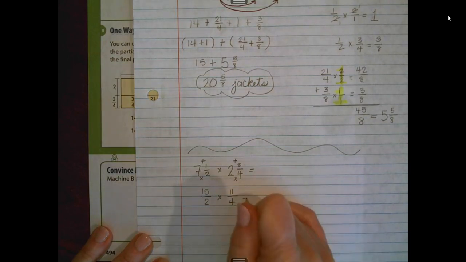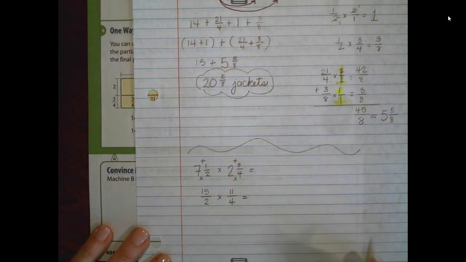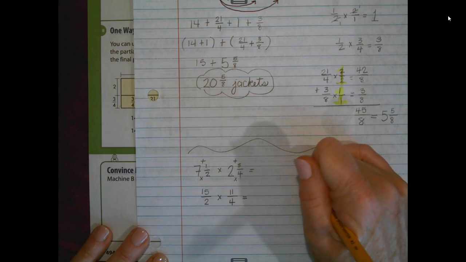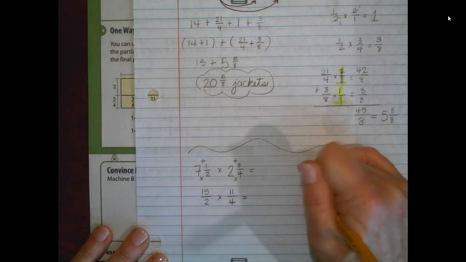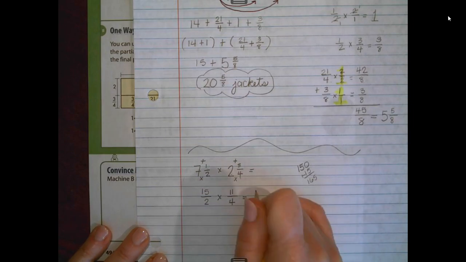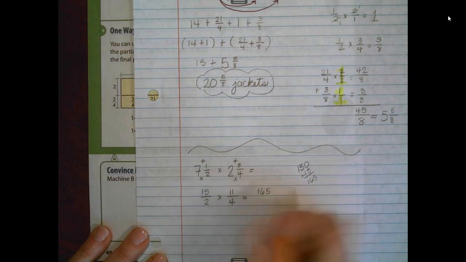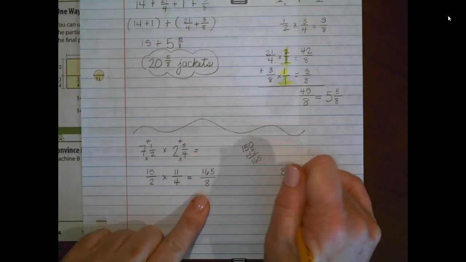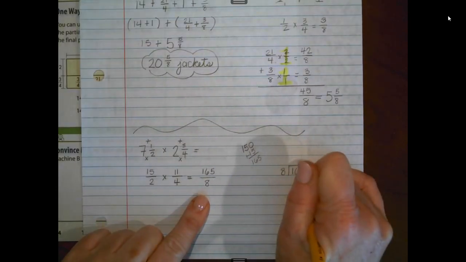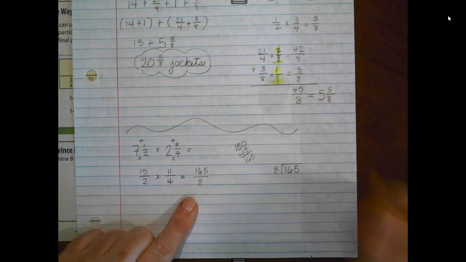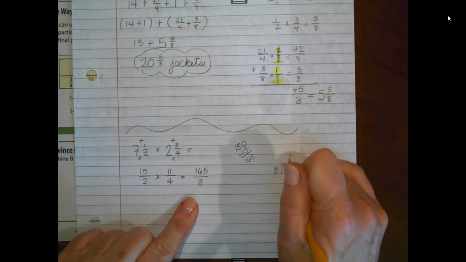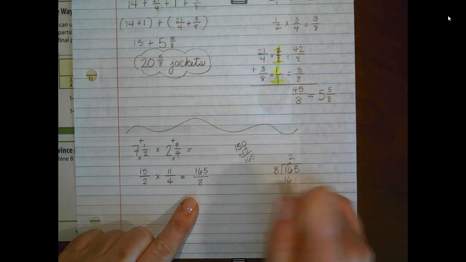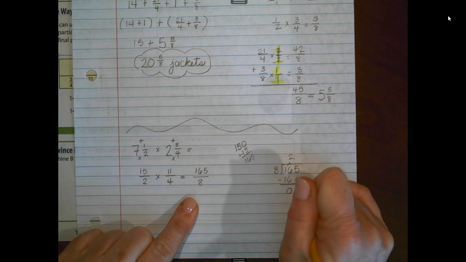All right, and then we're going to do a little bit of multiplying. So we have 15 times 11. I know 15 times 10 is 150, plus another 15 is going to give me 165, right? So I'm going to do some quick multiplication there. And 2 times 4 is 8. And then I'm going to just convert this answer, which is an improper fraction. I'm going to have to do some division on this one. I'm going to divide the numerator by the denominator. I'm going to get a whole number, a mixed number. I know 8 goes into 16 2 times. 2 times 8 is 16. I subtract, get 0, bring down the 5.